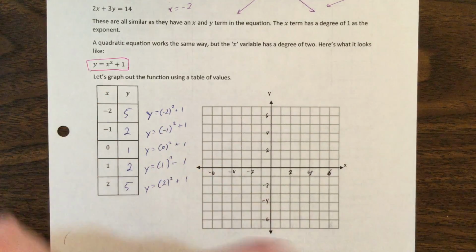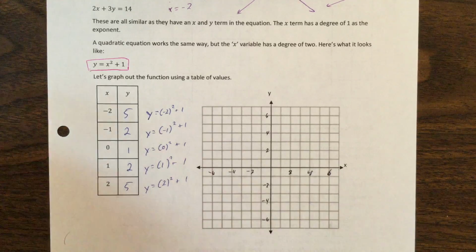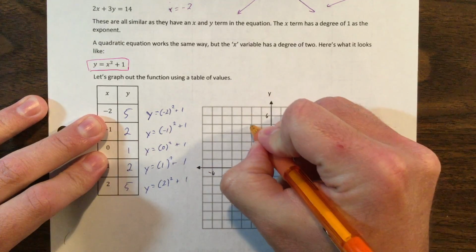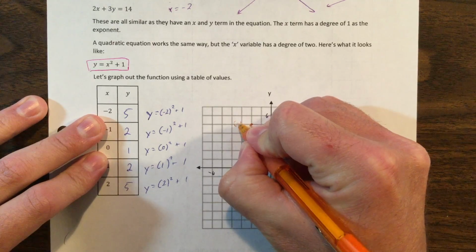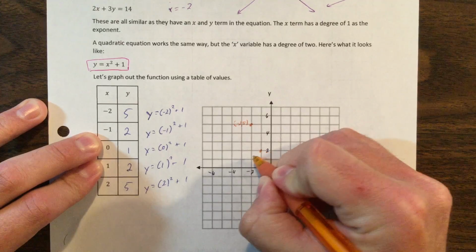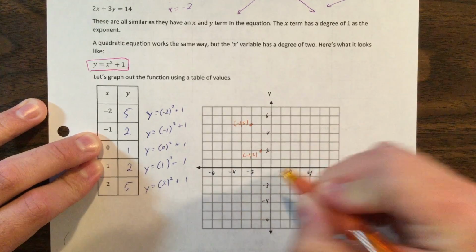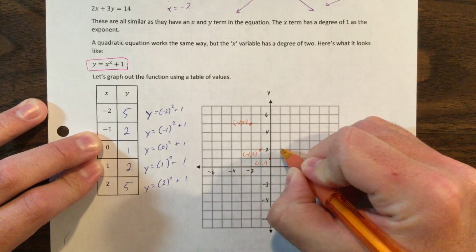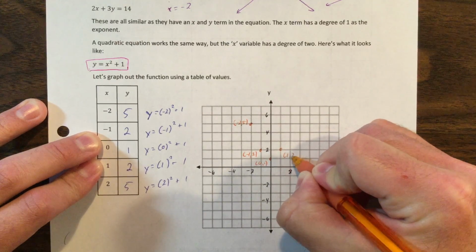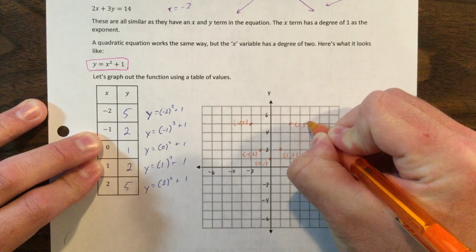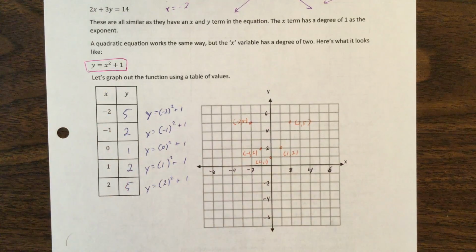So when we put these points in, we're going to plug them in and label them. -2, 5 is right here. -1, 2 is right here. 0, 1 is right there. And 1, 2 is right there. And 2, 5 is right here. Okay, those are the 5 points that we got.